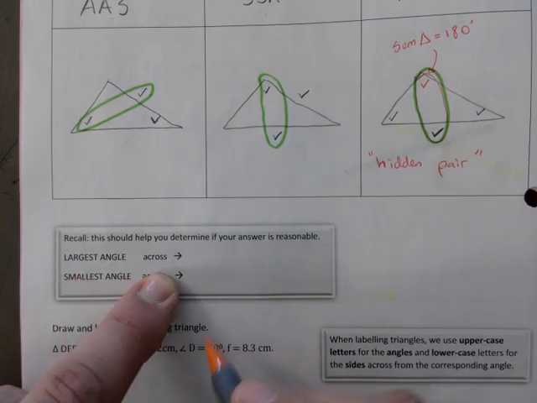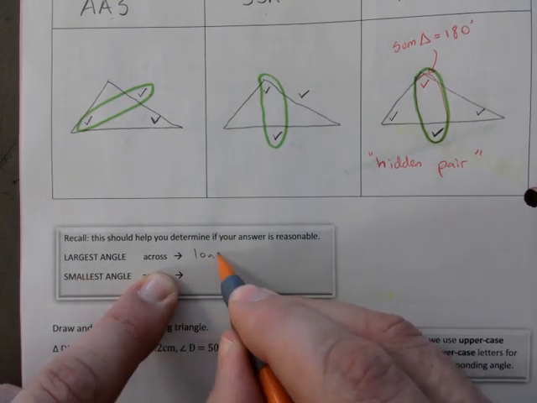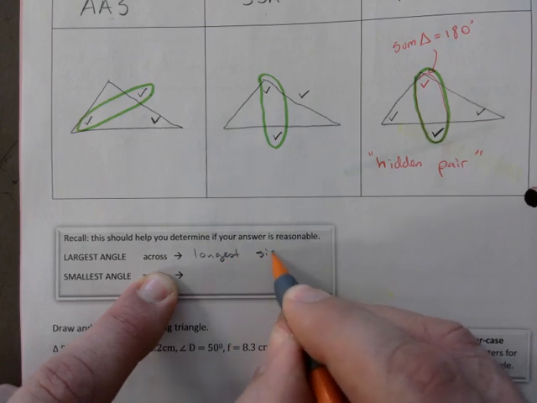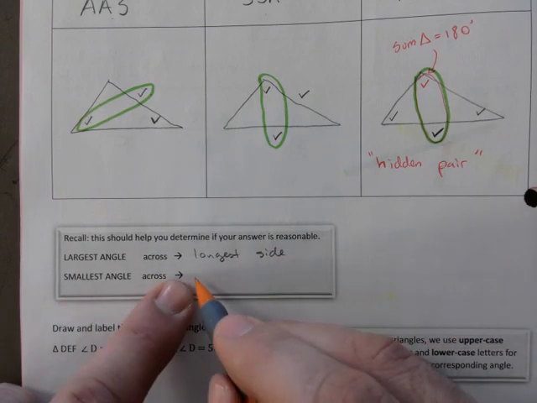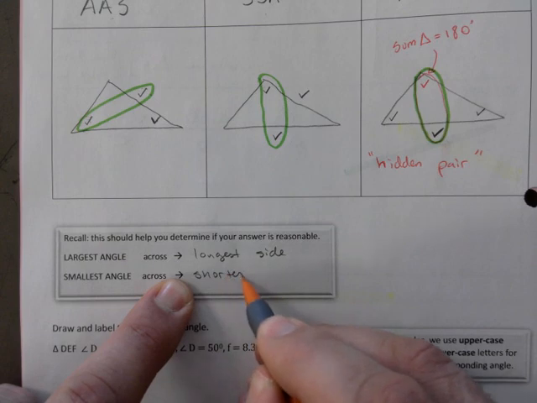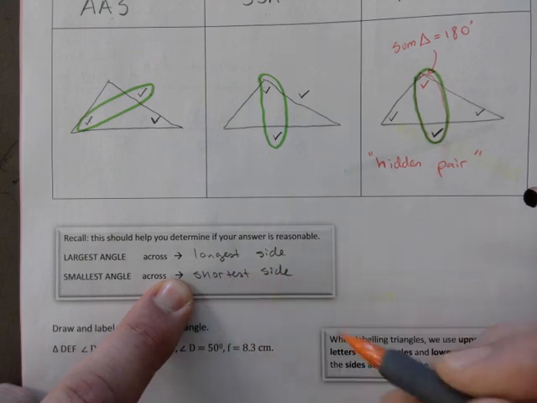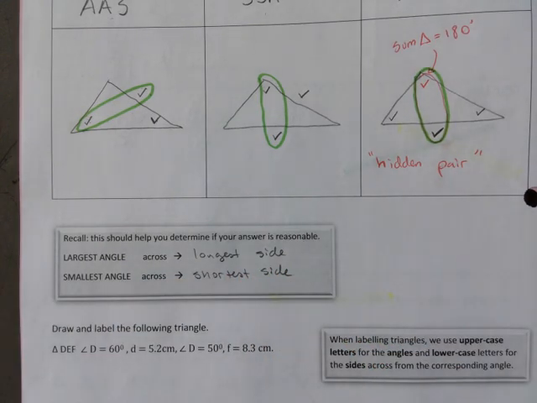Largest angle will be across the longest side. And the smallest angle is across the shortest side. I always thought this was a no-brainer. Everybody knew this. Sometimes students miss that. Okay.